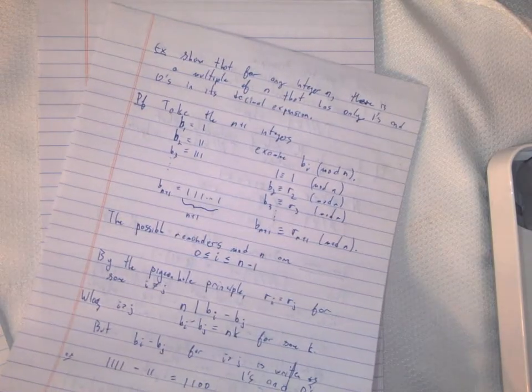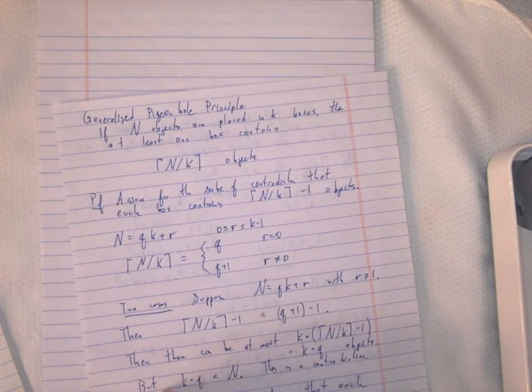Did I really take up 2? Okay. Let's do some more examples. How much time do I have left? Oh, I have very little time left. I guess I'll do these examples next time. Okay, that's fine. There are some very fun and interesting examples, so we'll do them next time.